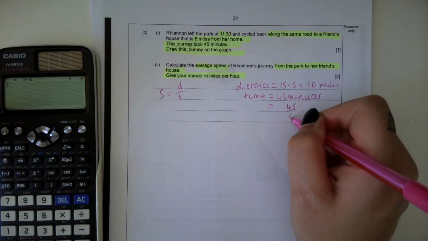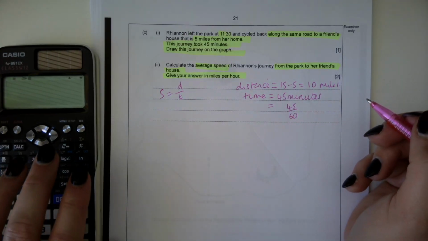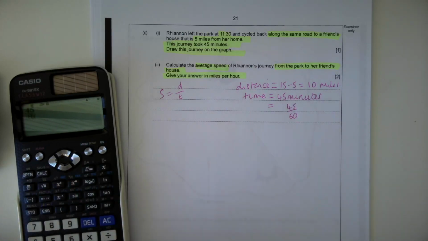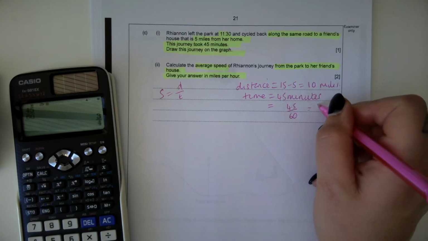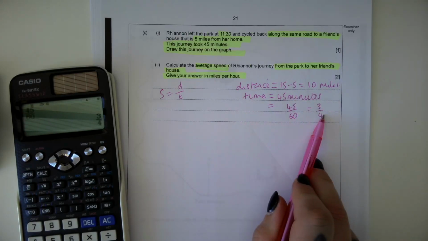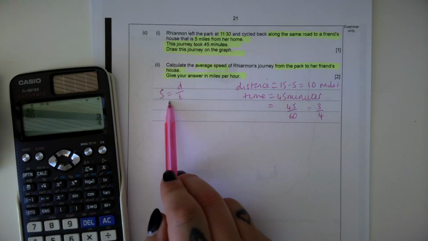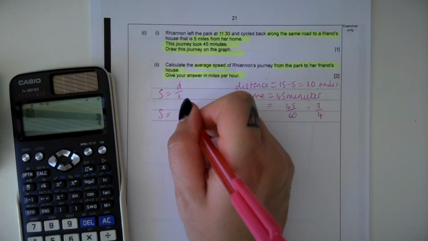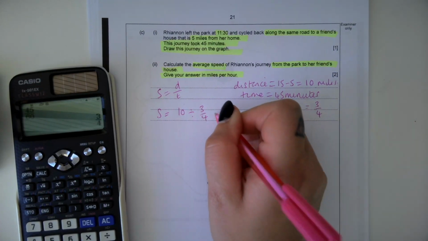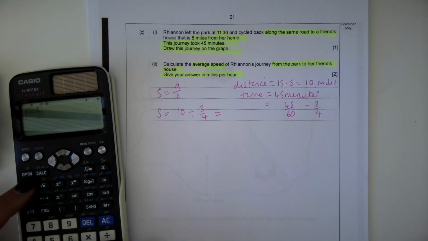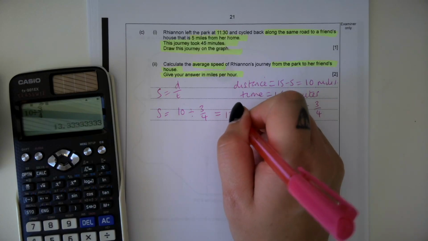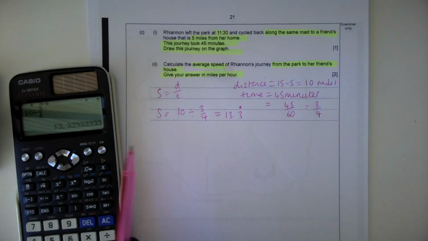So that is 45 out of 60, 45 minutes out of 60 minutes in an hour. If you put that into your calculator, it will simplify it for you. So we're working with 3/4 of an hour. So speed is distance divided by time. So to work out her speed, we're doing our distance of 10 divided by our time of 3/4, which is 13.3. Don't forget the recurring symbol because that 3 continues.